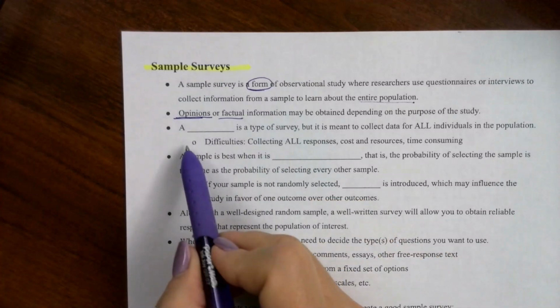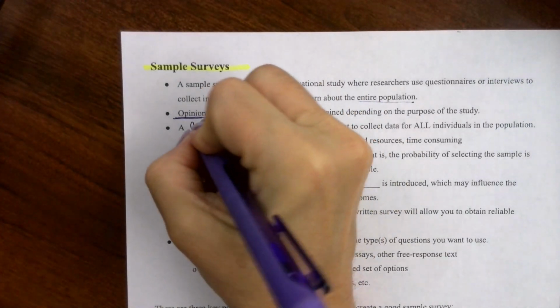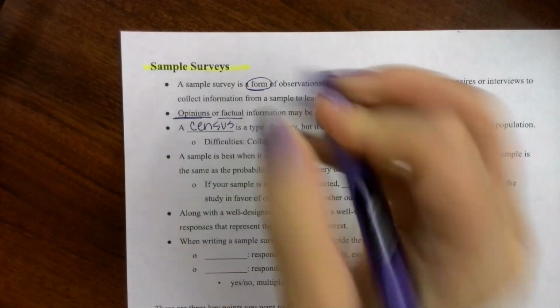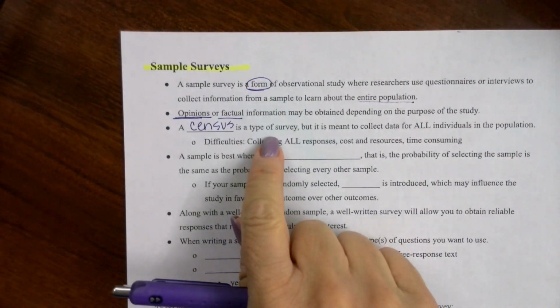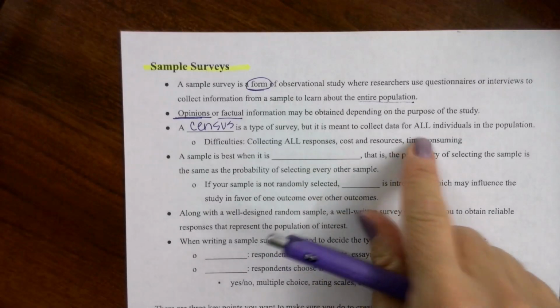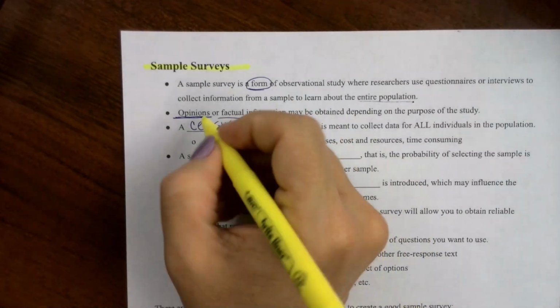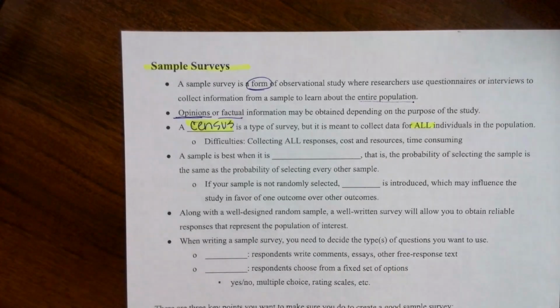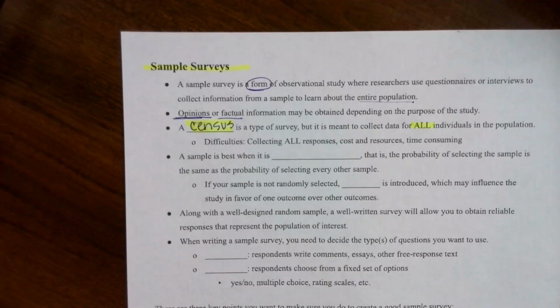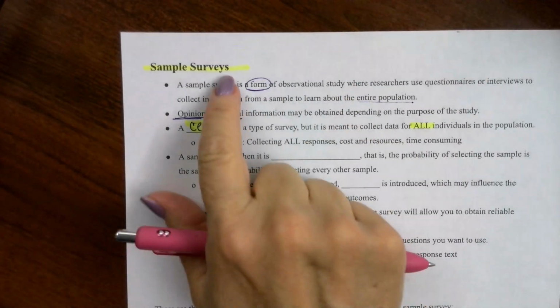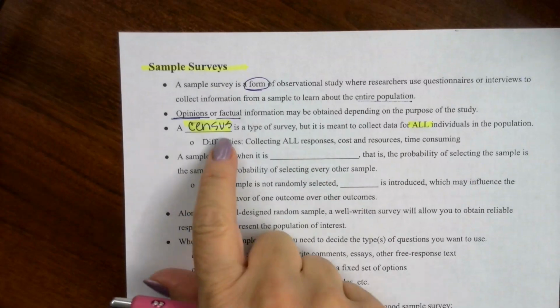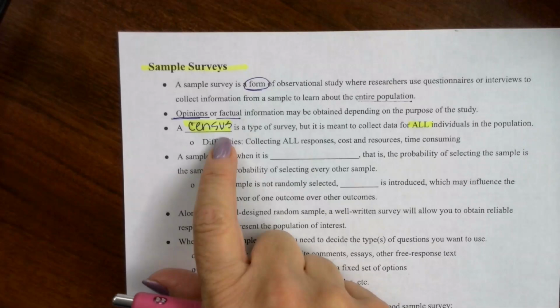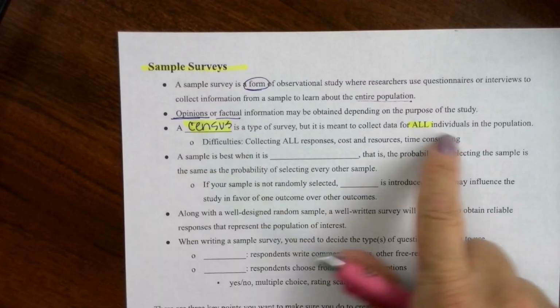Let's see, a census is a type of survey, but is meant to collect data from all individuals in the population. So census is a key thing, and we're going to talk about that. The important thing is it's all individuals in the population. It's very different than just a sample survey. A sample survey says, okay, we're going to get the data from the people in our class. A census would be we're going to get the data from everybody in the school, all individuals.